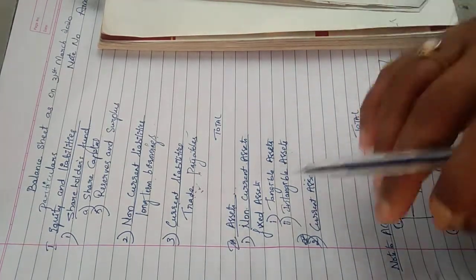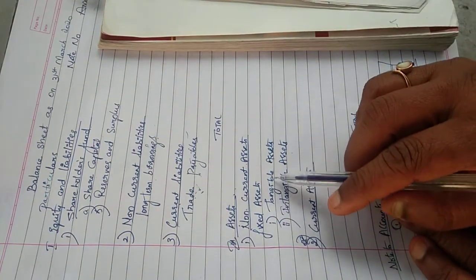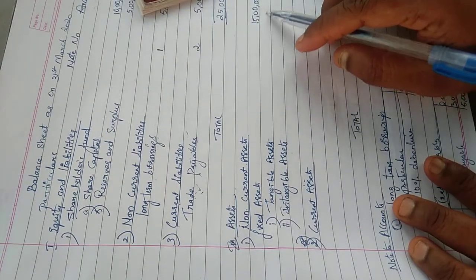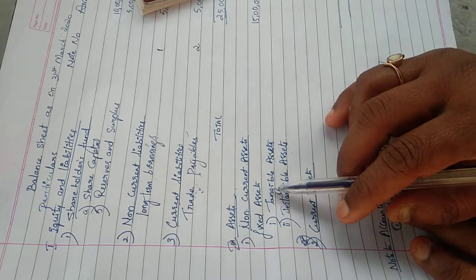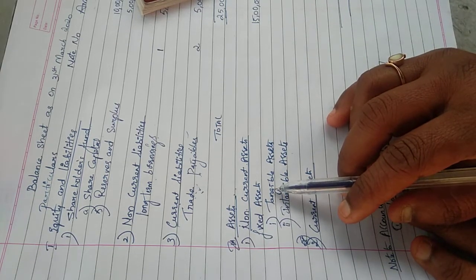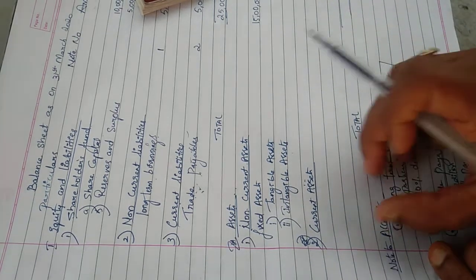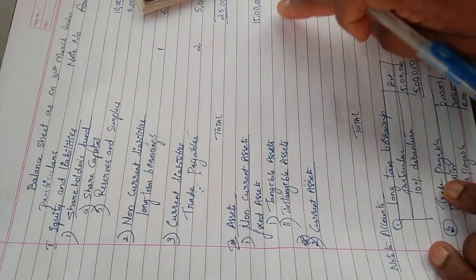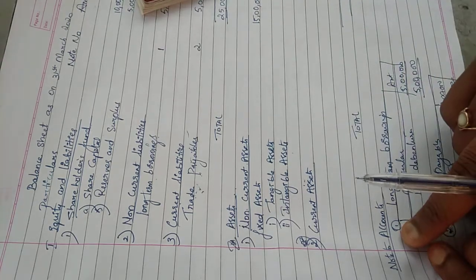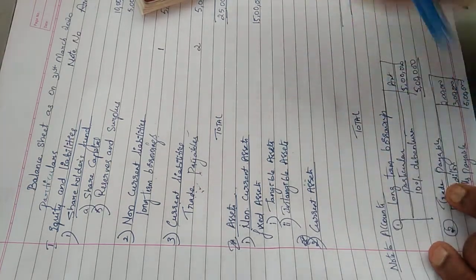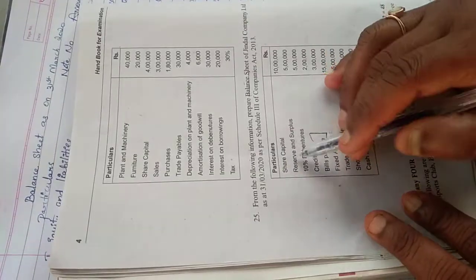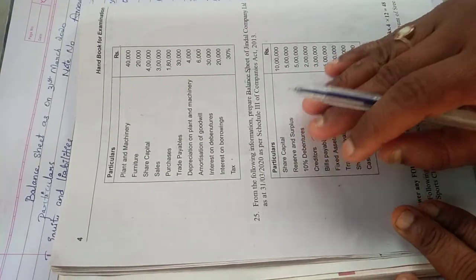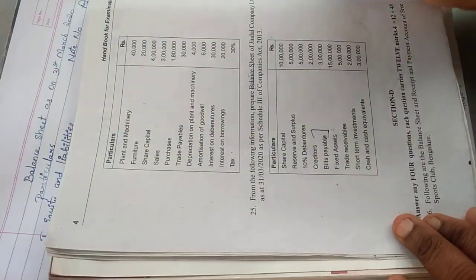If the question directly gives you tangible assets, all I do is just copy that amount here. If not, when they give you land and building, plant and machinery, we prepare a working note where we write land and building, plant and machinery, total that, and then write the total here. Whichever note number you've written here, copy the same thing. Now in this sum, you need to just check which items are given directly and copy those items directly. If not, you prepare a small working note and copy it.